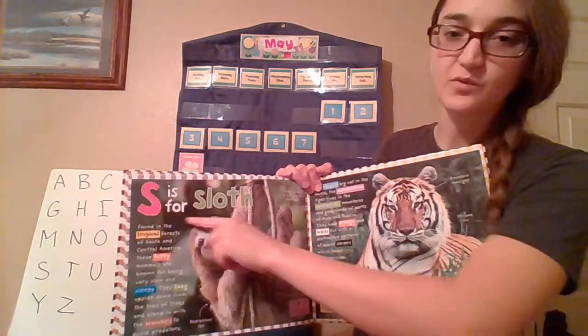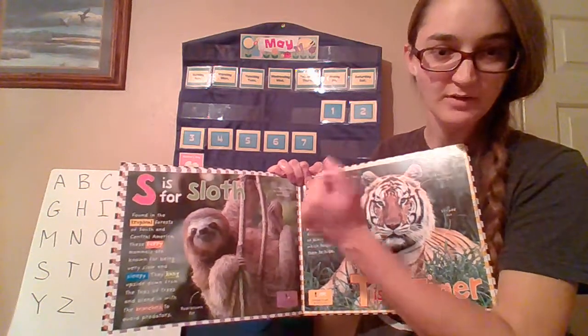S is for sloth. This animal is a sloth. Sloths move very slowly, but they're good climbers. They like to live in the trees, and you see his long claws can hold on to the tree branch.